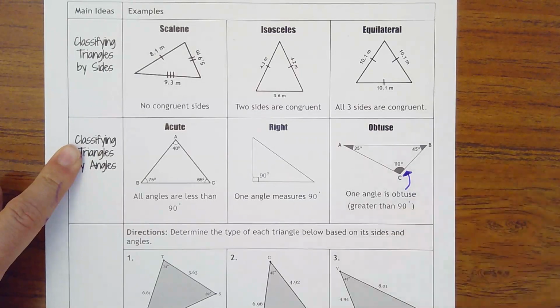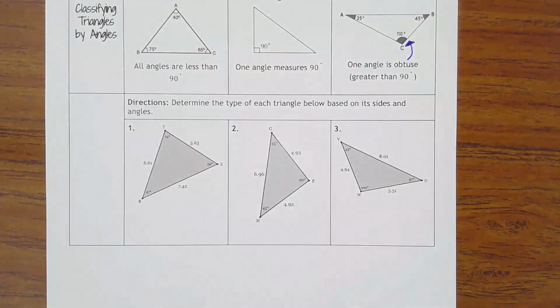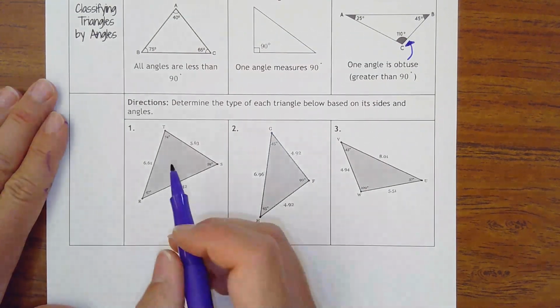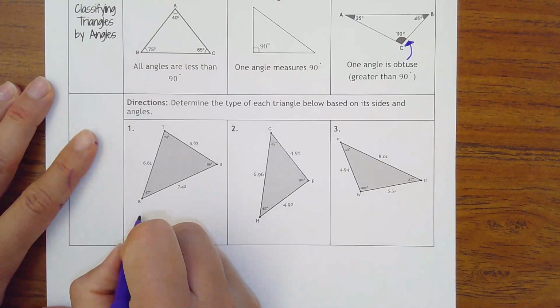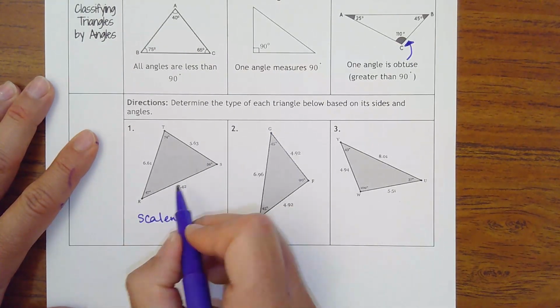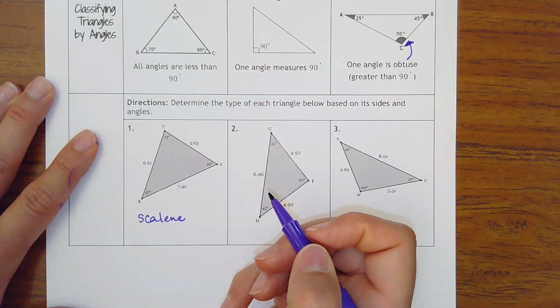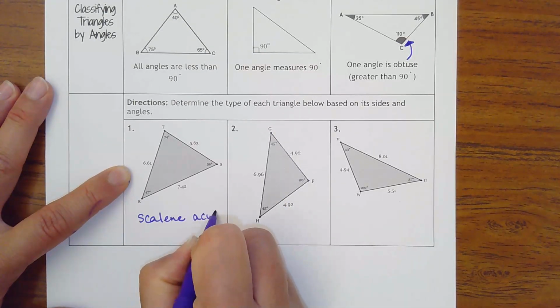Okay, so let's try a few of these. It says determine the type of each triangle below based on its sides and angles. So looking at this, it looks like none of the sides are the same length, so that would be a scalene. And then the angles are all less than 90, so this would be a scalene acute.